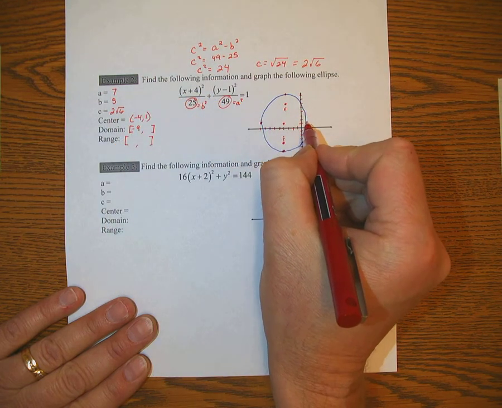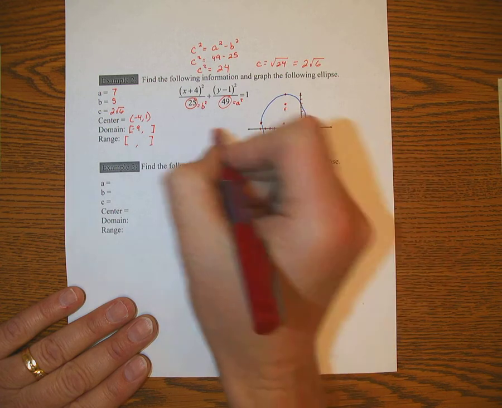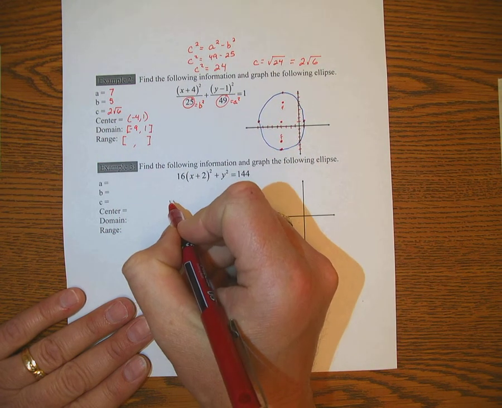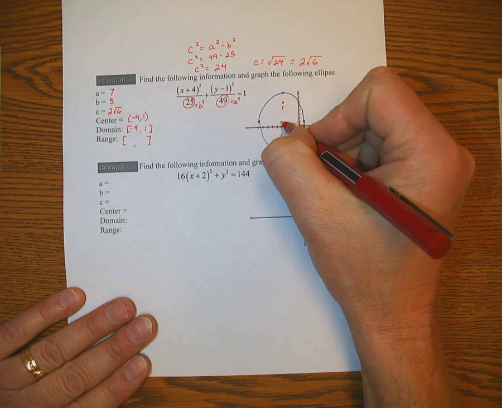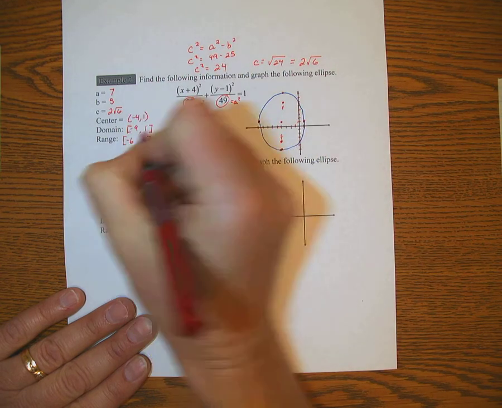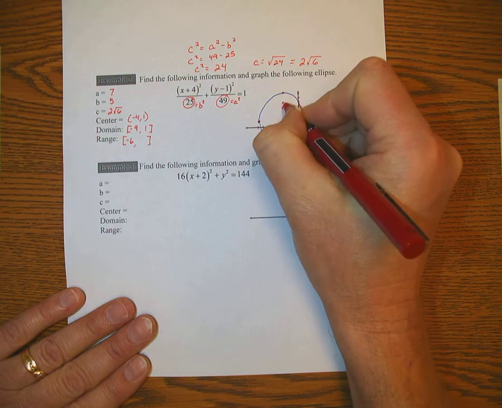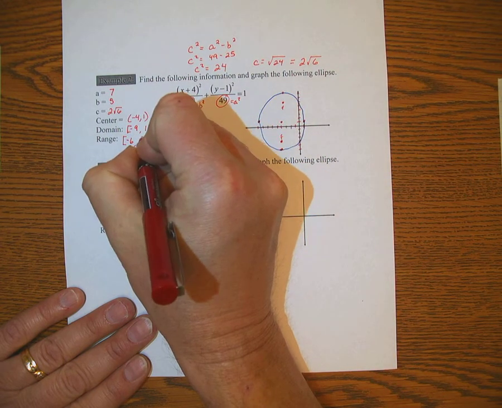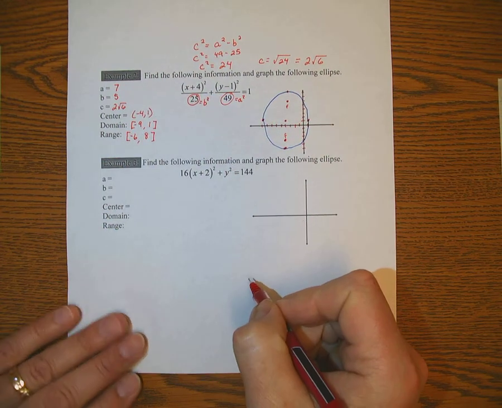And then we went 5 units this way, putting us at +1. The range, well, this is a y value of 1, and we went down 7 units, putting you at -6, and then you went up 7 units, putting you at +8.